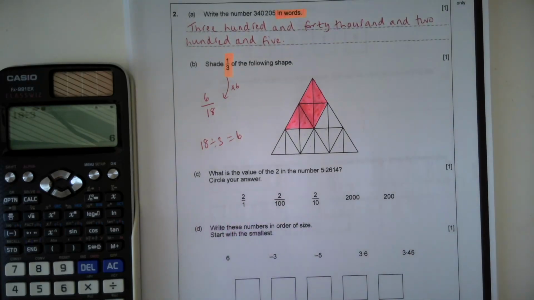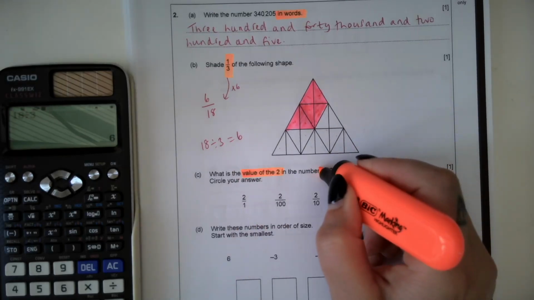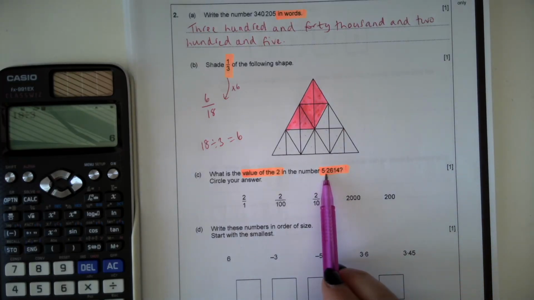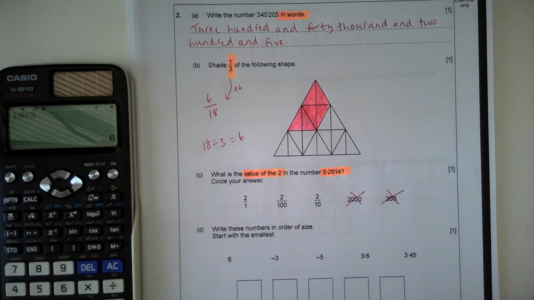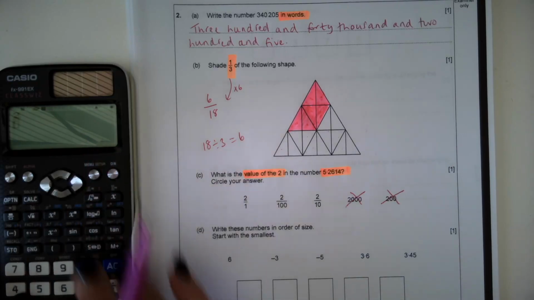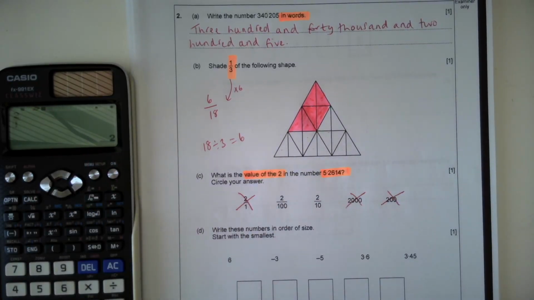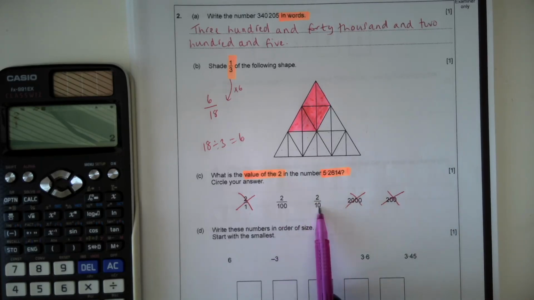Part C, what is the value of the 2 in the number 5.2614? Okay, so the point to notice here is that the 2 is after the decimal point, so it's not an integer, it's not a whole number, so it's definitely not these two because they are integers. 2 over 1, if you're not sure, put that in your calculator, but that gives us 2. That's an integer, so that's not the correct answer.